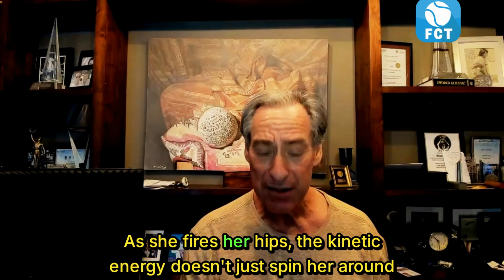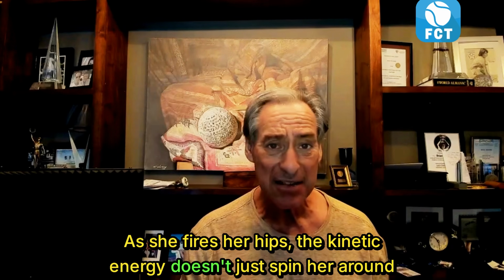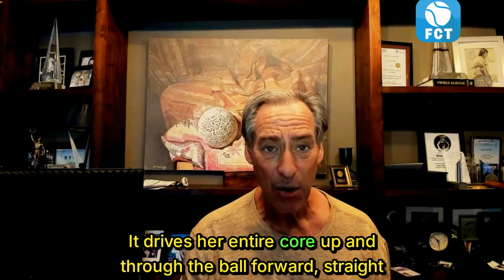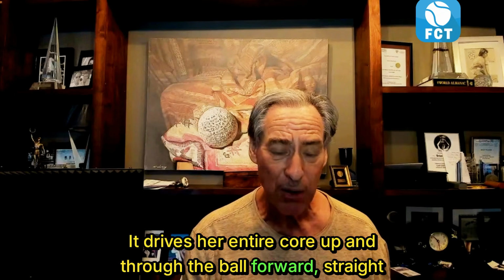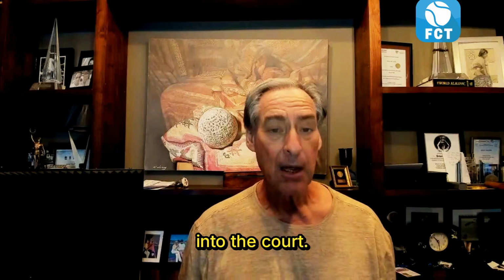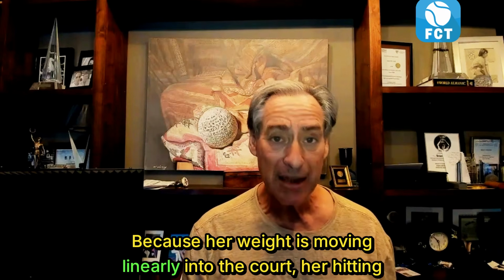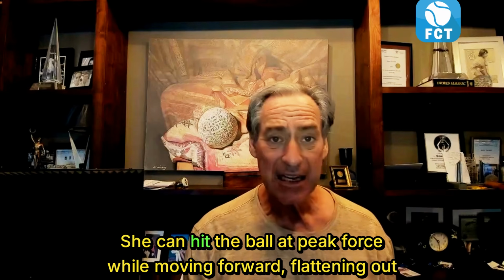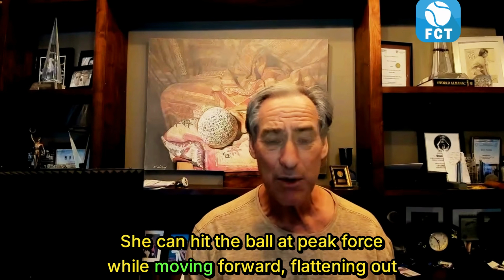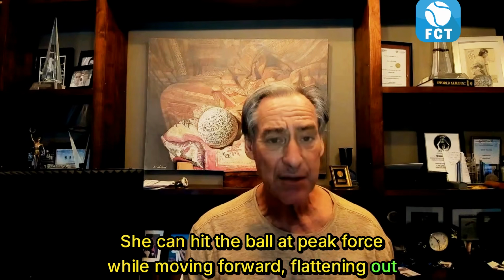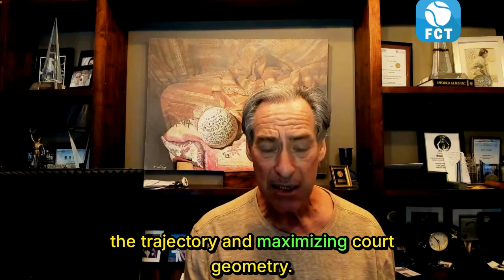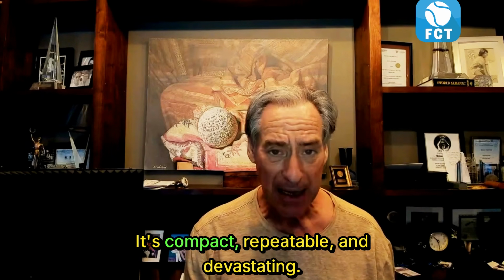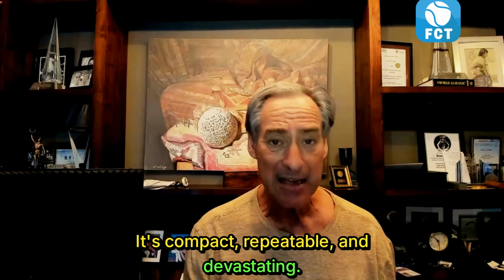As she fires her hips, the kinetic energy doesn't just spin her around in a circle. It drives her entire core up and through the ball, forward straight into the court. Because her weight is moving linearly into the court, her hitting zone is massive. She can hit the ball at peak force while moving forward, flattening out the trajectory and maximizing court geometry. This is just pure algebra. It's compact, repeatable, and devastating.